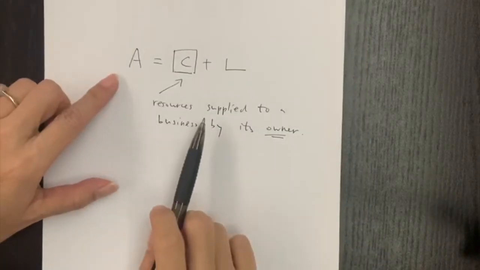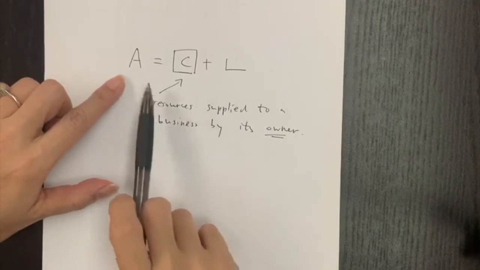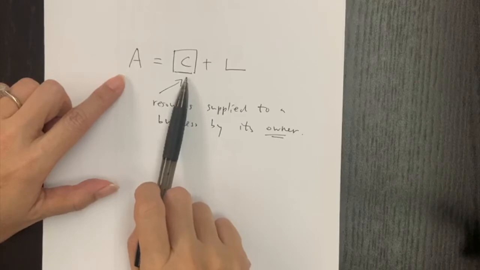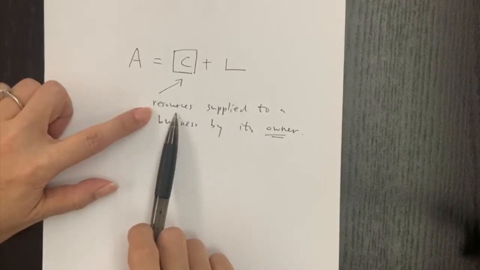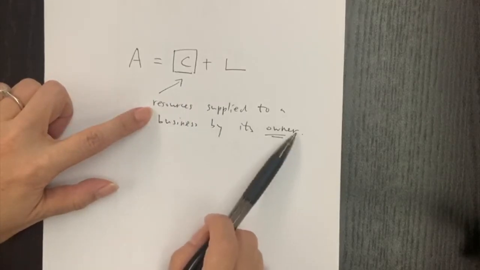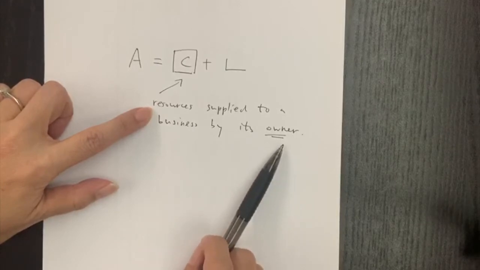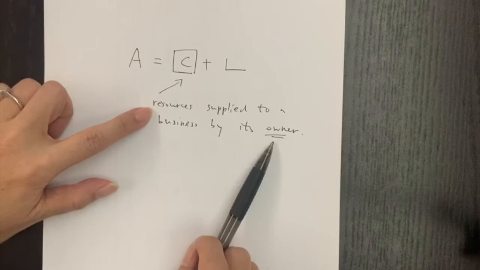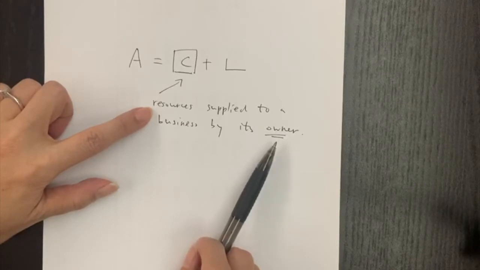Here we have the accounting equation again, A equals C plus L, where C stands for capital, the resources supplied to a business by its owner. In our example, Kelly is the owner. After Kelly sets up her business, she must be very busy going to the supplier to buy goods and then selling to the customer in order to earn money.